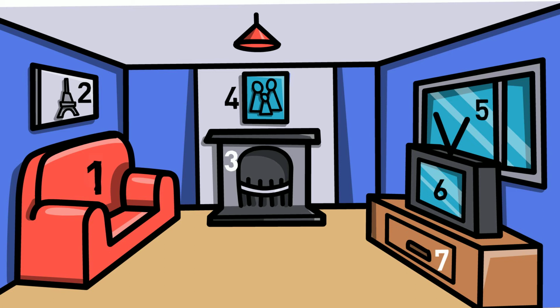Visualize your living room or any room you want. Start from the left side of the room and label each piece of memorable furniture, walking towards the right side of your room. Your brain already knows your home by heart, so it's not a difficult mental task. If you've recently moved to a new house, you can simply imagine the old one and do the same process.